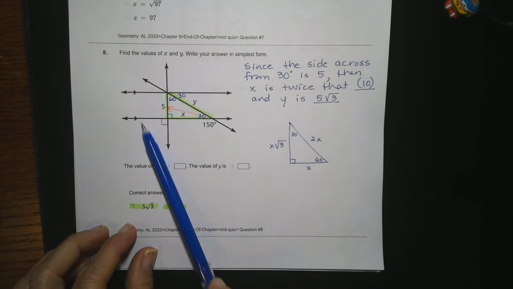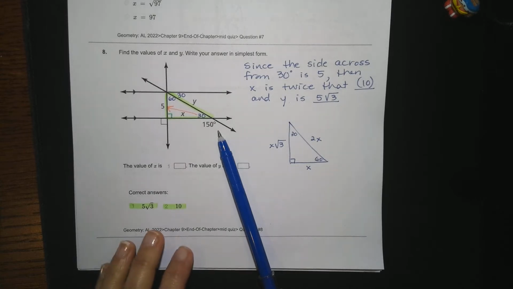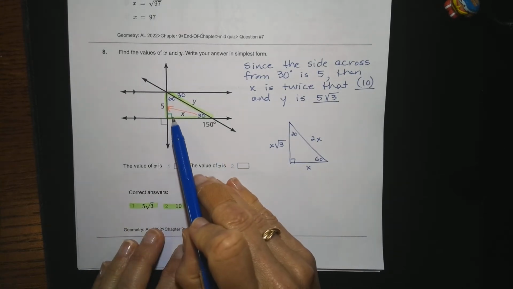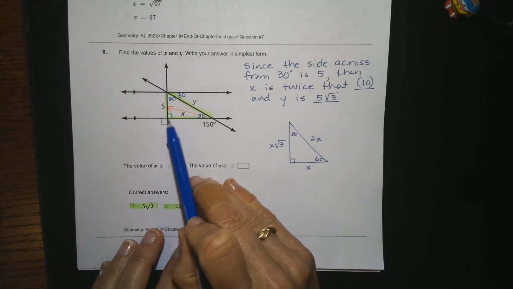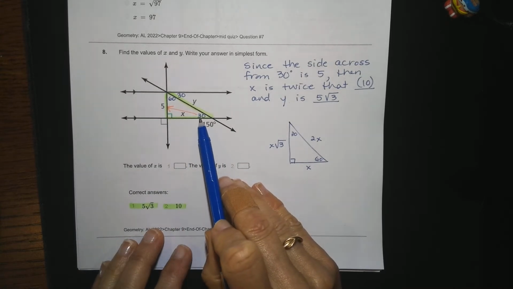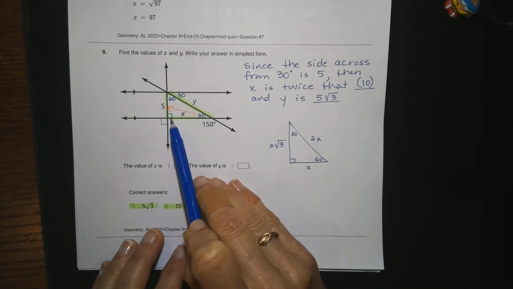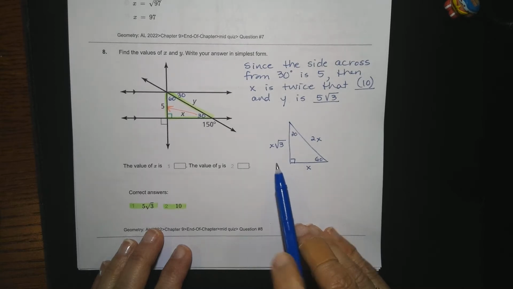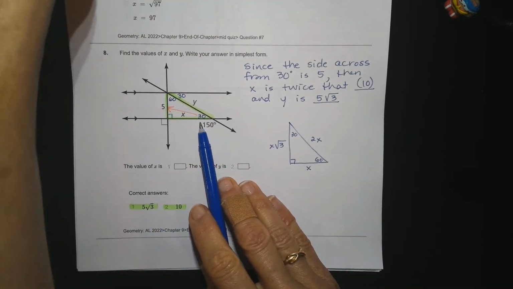And I'm looking here, you were given 150 here, you were given a right angle here. So you can write, this is also a right angle, because it's vertical, and then this one has to be a 30. So if that's a 30 and this is a right angle, that has to be 60, and I have a special right triangle. In this case, I'm going to turn the paper.